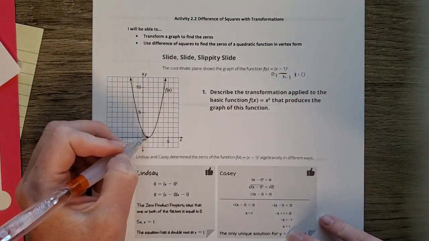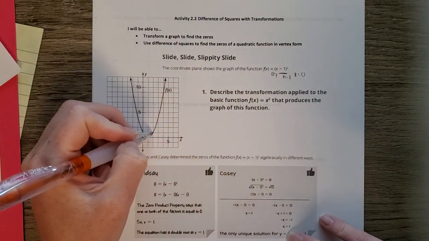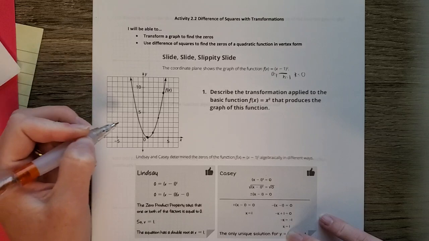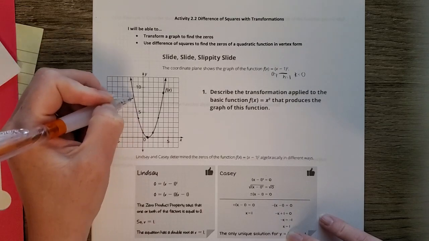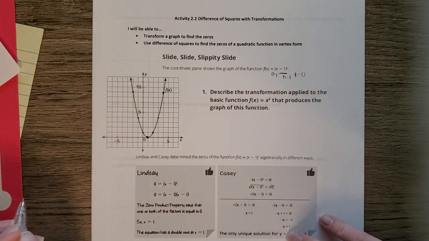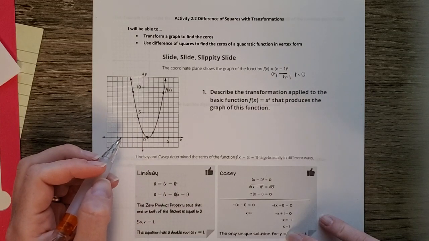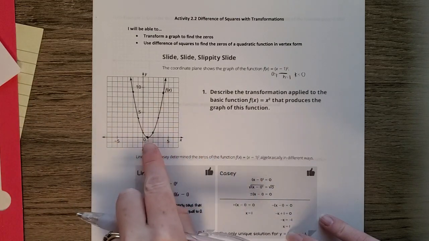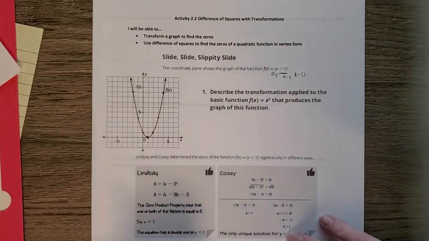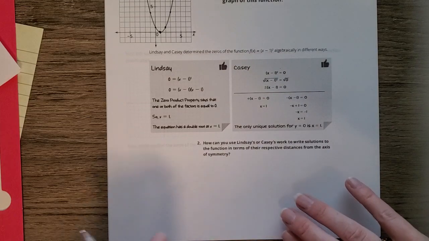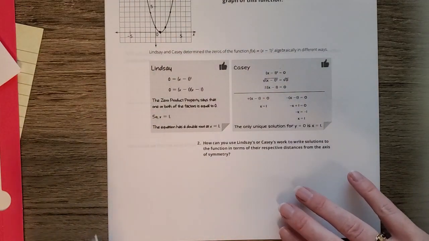So we go right 1, up 0, and then it's going to follow that 1, 3, 5 pattern going up and reflecting. So that is the graph that we talked about in our transformations. It says describe the transformations applied to the basic function that produces this graph. So whatever the transformation was, you can just write that in at that spot. Okay. So then we have Lindsay and Casey determine the zeros of the functions algebraically in different ways.